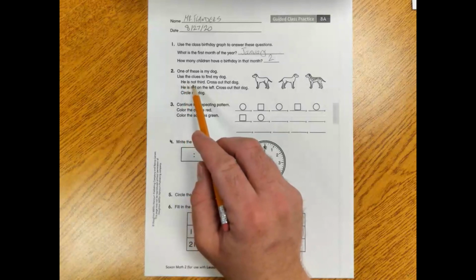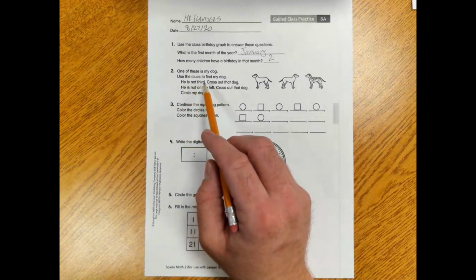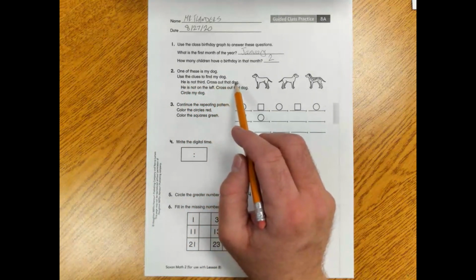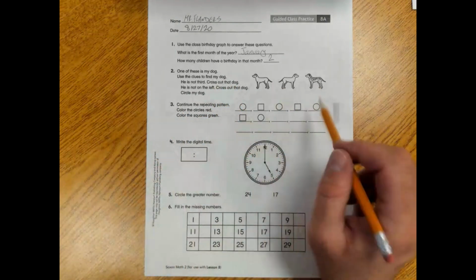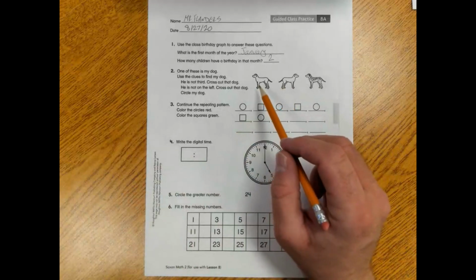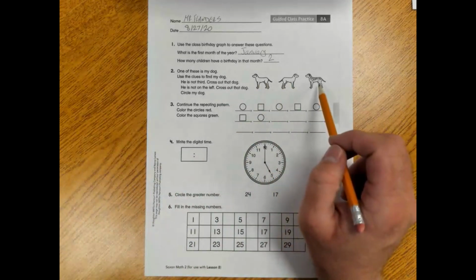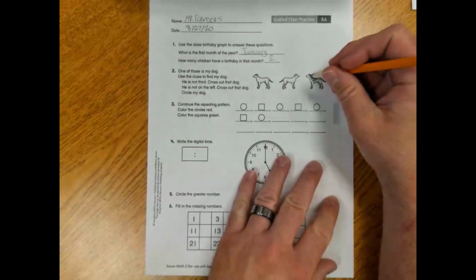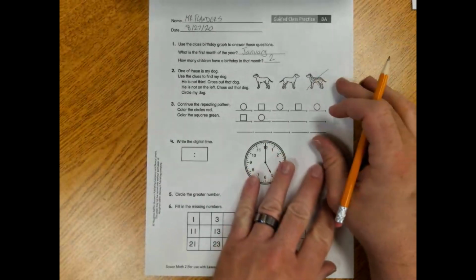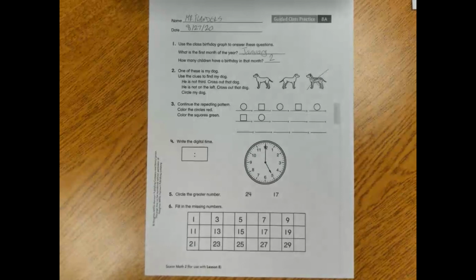He is not third. Cross out that dog. So third would be in the 3 spot. He would be 1, 2, 3. So which one would be in the 3rd spot? This is first, second, third. He's in the 3 spot. We cross that dog out. Sorry, Fido. Okay, next one.